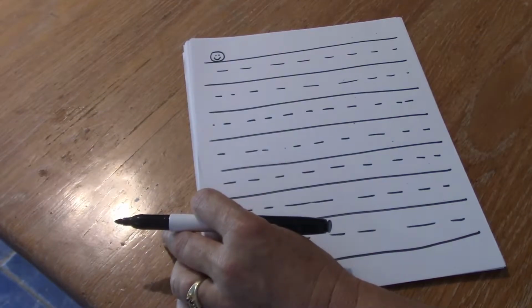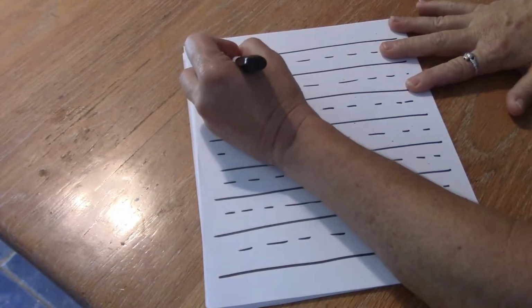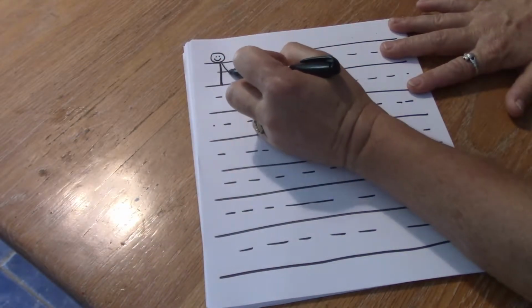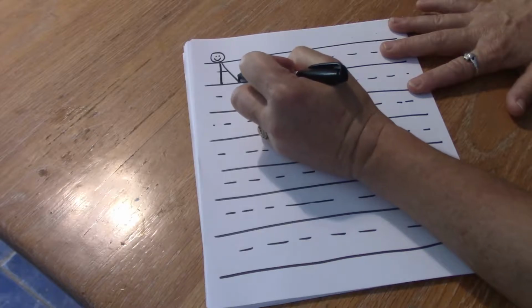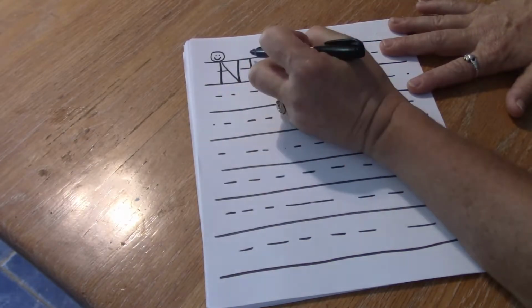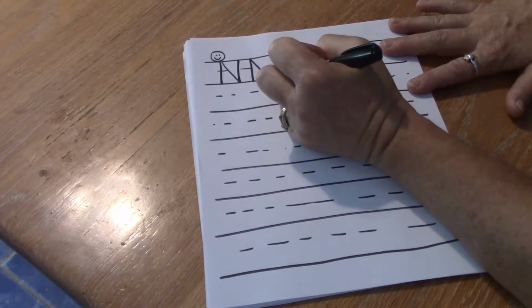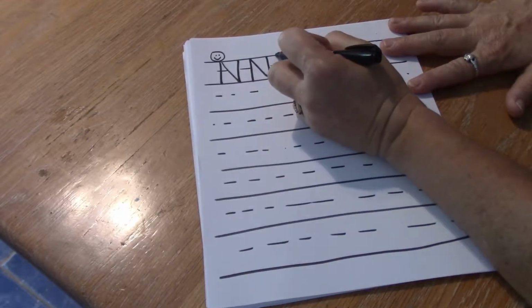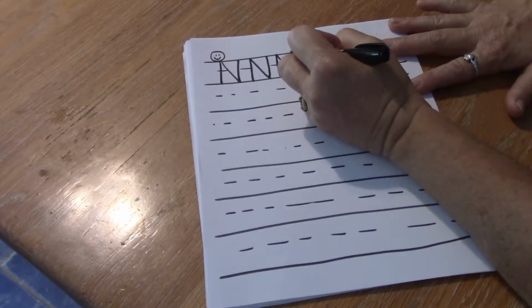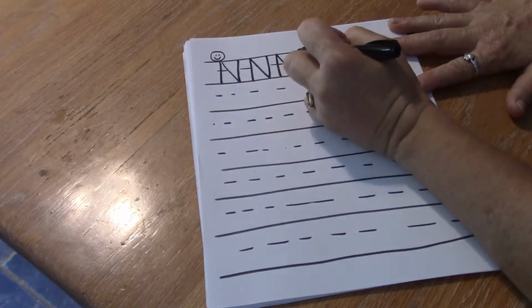So for the letter N, I'm going to start at my smiley face and make a line straight down and lift my pen. Then I'm going to go back up and do a diagonal. Do not lift my pen, go straight up. So one more time, that's down, lift, diagonal, up. And you get a good flow going.